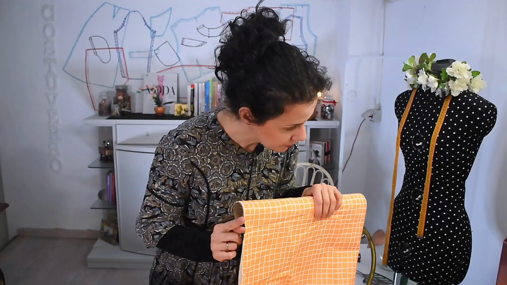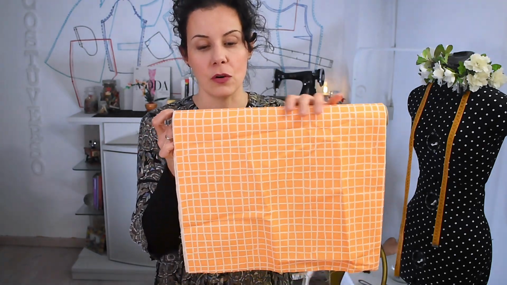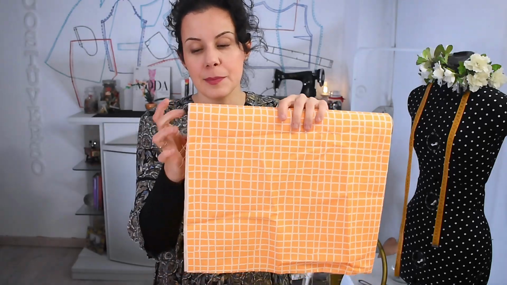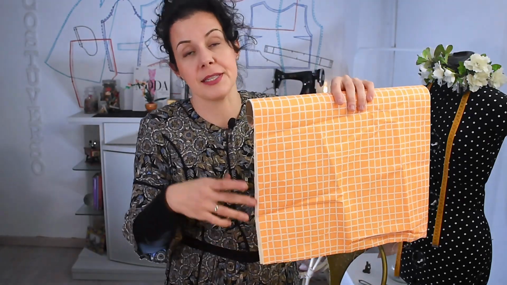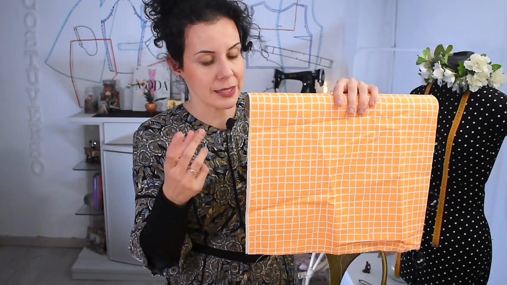And then we have the cross grain, which is the width of our roll or our fabric, and it's perpendicular to our selvage edge. So you have two clues there.